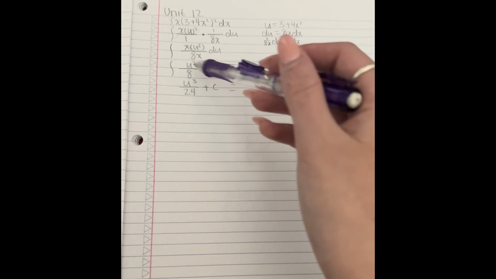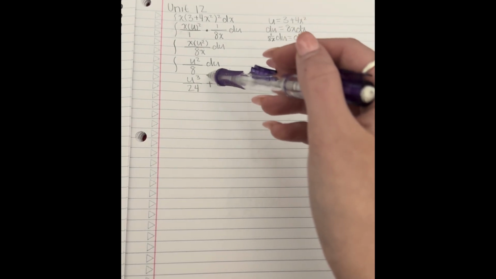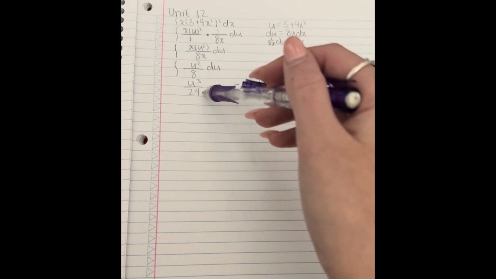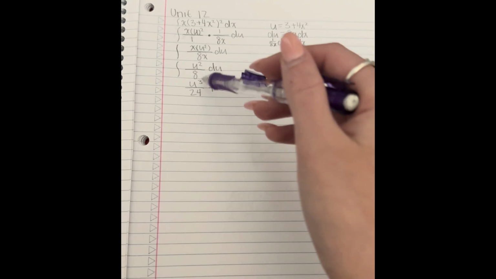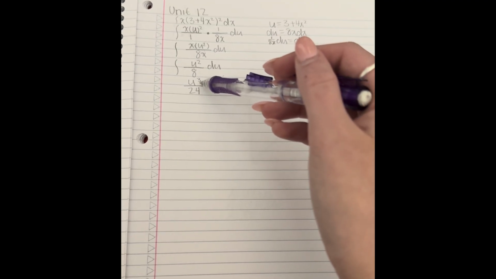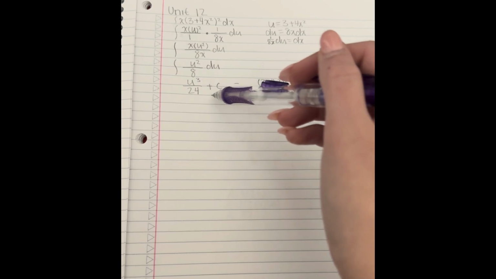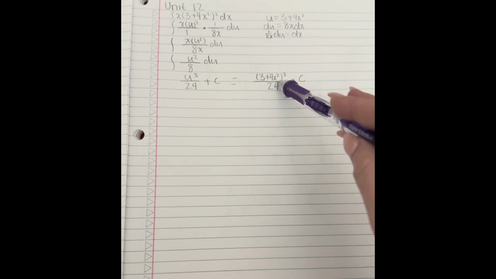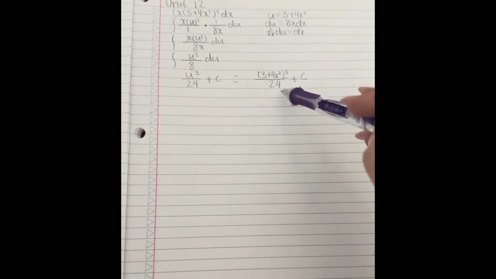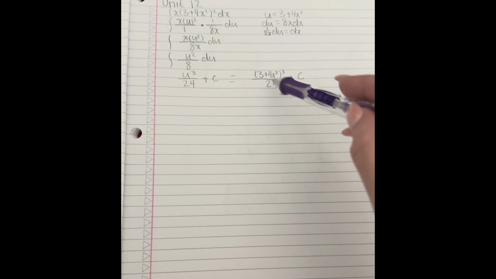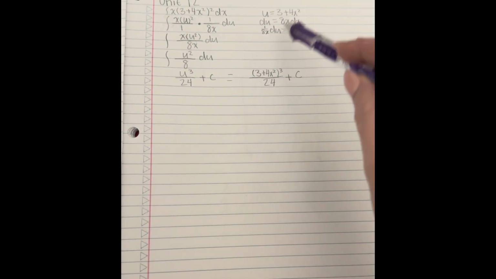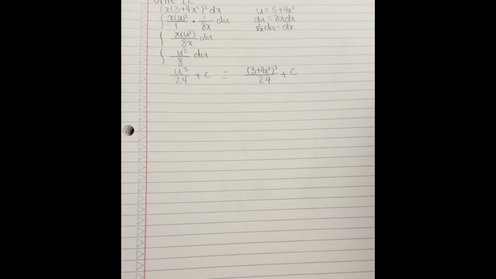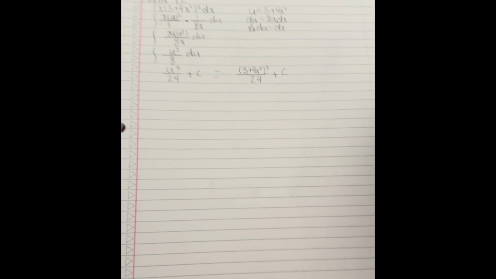And then to get it back to its original form, we have to add to the exponent, so plus 1, and then multiply the denominator by the new exponent. So we'll multiply 8 times 3, which will give us u cubed over 24, and then you just add plus c as your constant. And then the final step is to plug your u value back in to get your final equation. So you'll just plug in what you have up here for u, back in to give us 3 plus 4x squared, cubed, over 24 plus c.